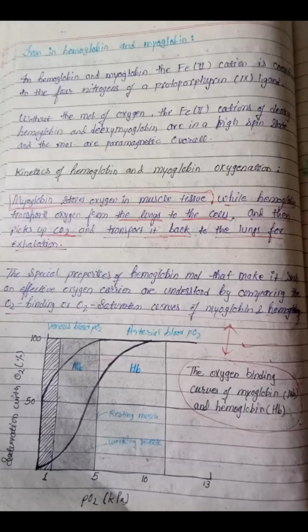Iron in hemoglobin and myoglobin. In hemoglobin and myoglobin, the Fe2+ cation is coordinated to the four nitrogens of a protoporphyrin IX ligand. Without the molecule of oxygen, the Fe2+ cations of deoxyhemoglobin and deoxymyoglobin are in a high spin state and the molecules are paramagnetic overall.